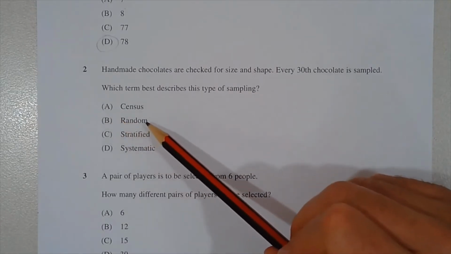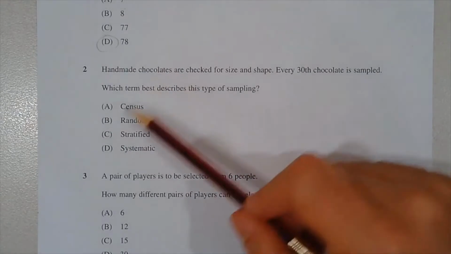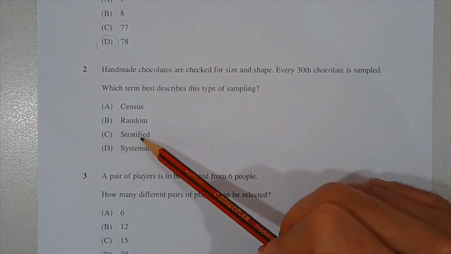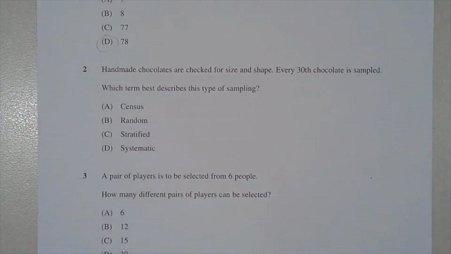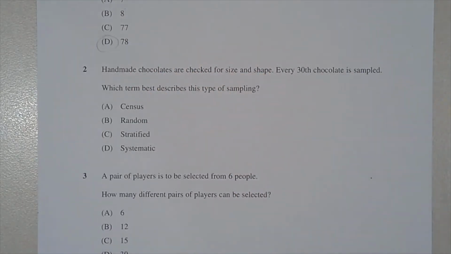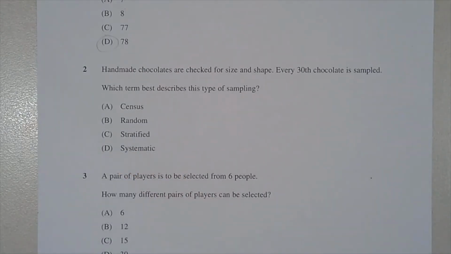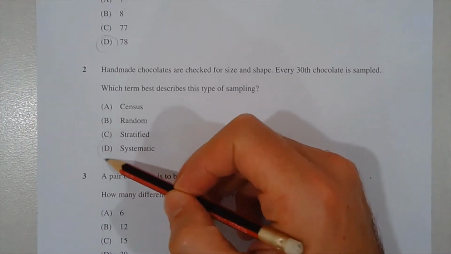Let's check B, random. Well, every 30th chocolate is sampled, so it's clearly not random either, since it's every so many chocolates, one is sampled. So it's not A, it's not B. Stratified applies to ensuring that if there are multiple groups, there's a fair representation of each group. But we're just talking about one group of chocolates here. And it's every 30th chocolate. So the answer is D, it's systematic, since there's a system of sampling where every so many chocolates, one is sampled. So it's option D.